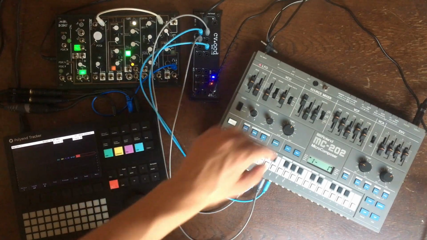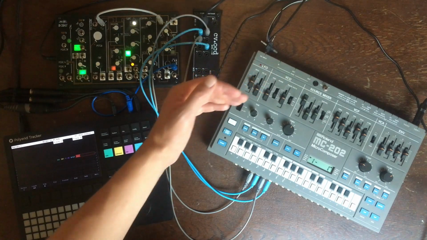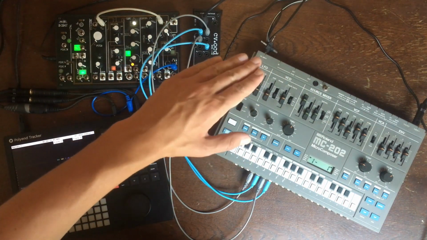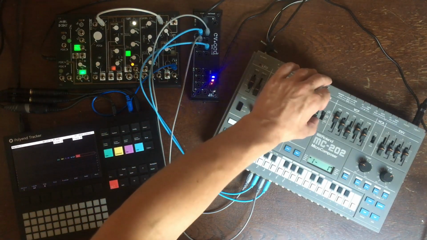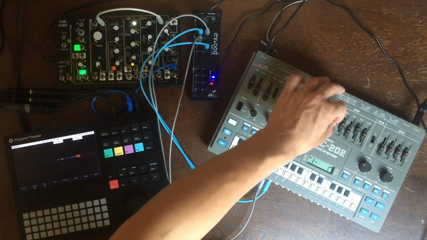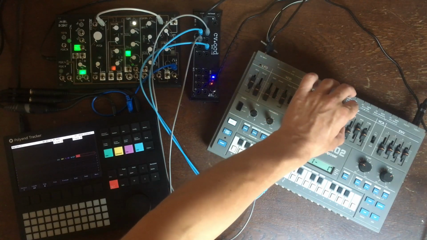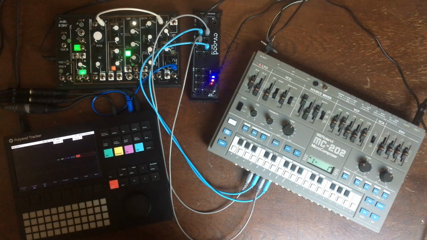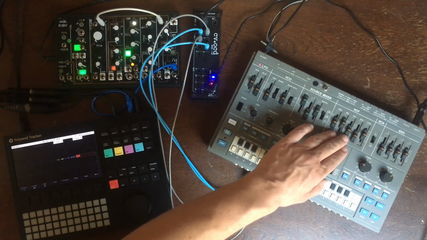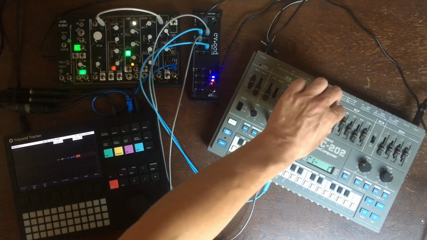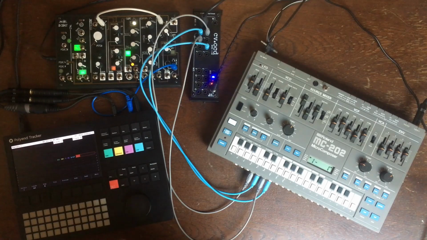Sometimes the modulation that I've set is putting it out of range, so we can't hear the pulse wave anymore. Let's add a bit of sub-oscillator. Let's put that filter down again. No modulation, only a little bit of envelope and the modulation we send from the tracker.